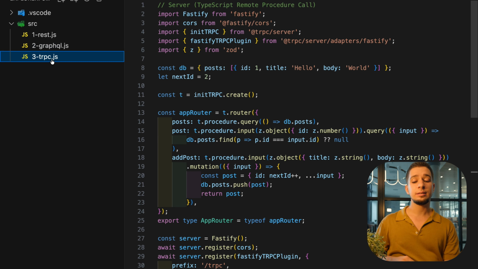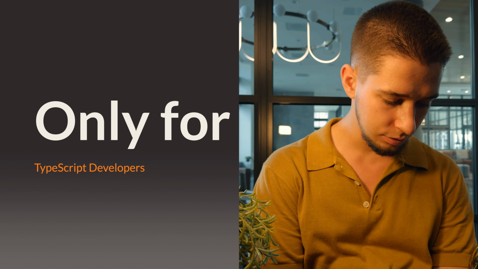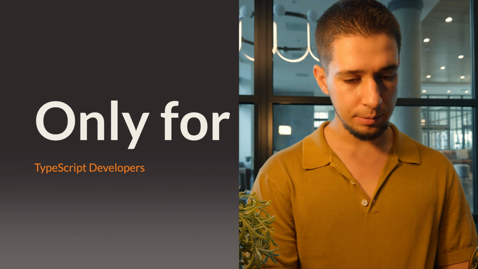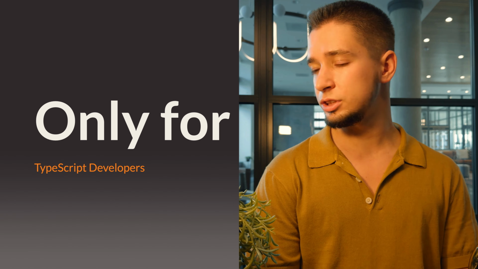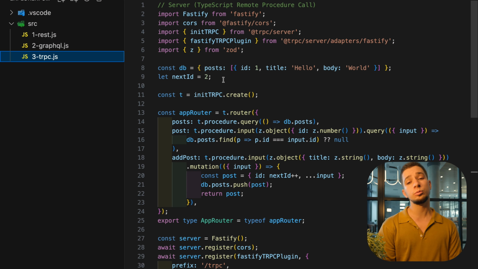Yes. And TypeScript remote procedure call, as you can understand, is only for TypeScript developers. So if your developers don't want to use TypeScript, and they want to work in Java, for example, it won't work. That's why it's mostly compared to work with front-end developers who are creating full-stack applications. So that's ideal for them. They should know TypeScript, and this combination is quite amazing. But yeah, that's the problem that we could have here.